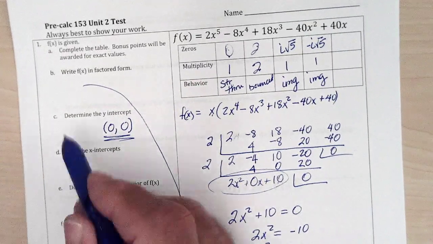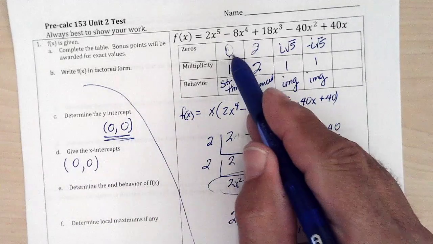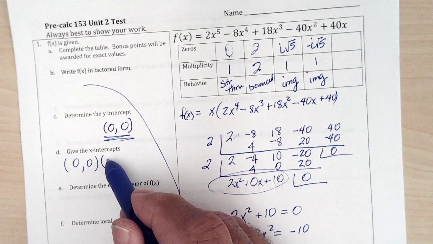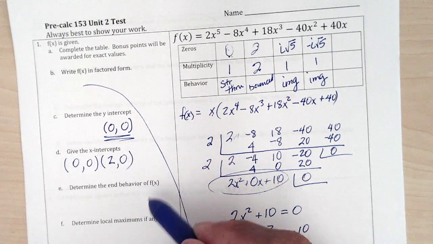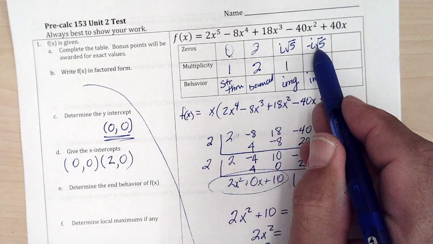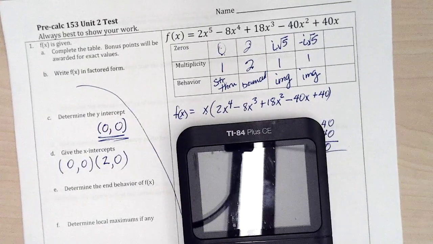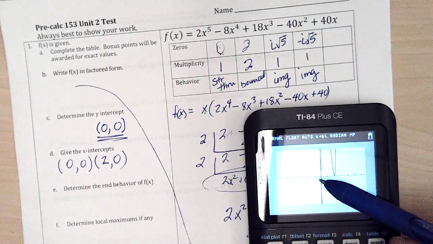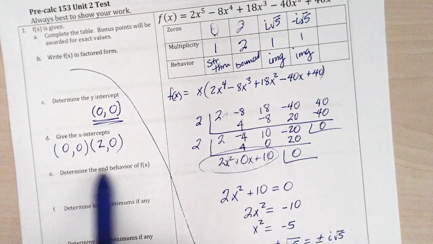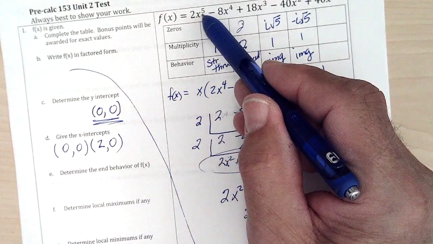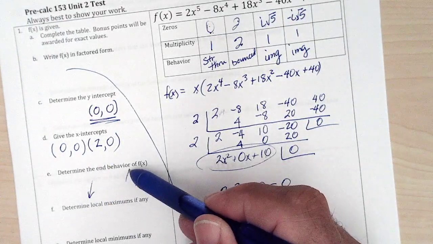The x-intercepts. Well, that's putting 0 in for the y, and one of them is at 0. A double one is at 2, and these two are imaginary intercepts, so I don't show them. There were just 2 x-intercepts as we saw on the calculator, 0 and 2. What's the end behavior? Well, degree 5, they go in opposite directions, and if it's a positive, this end is down and this end is up.